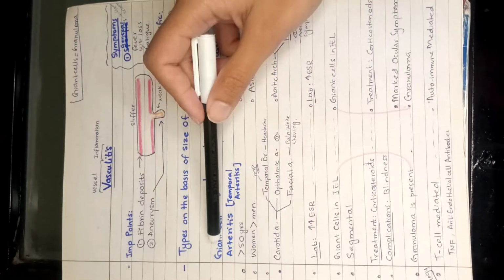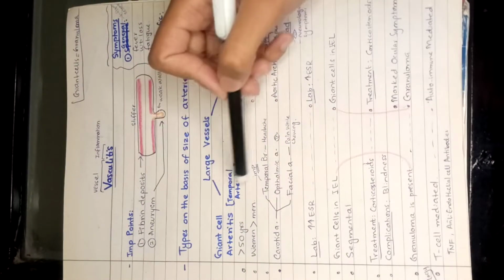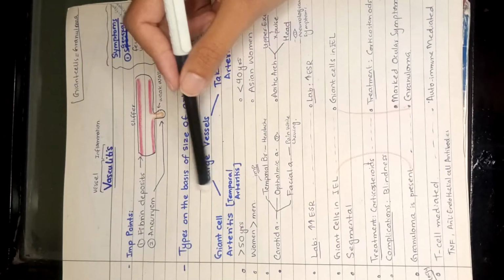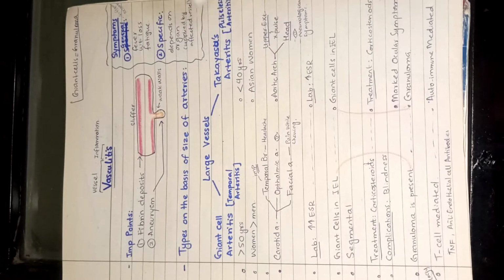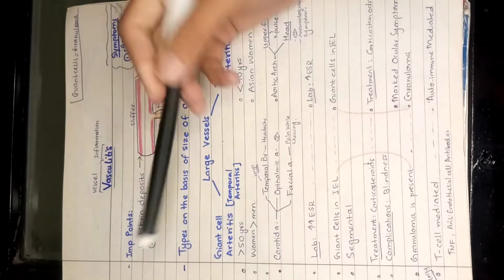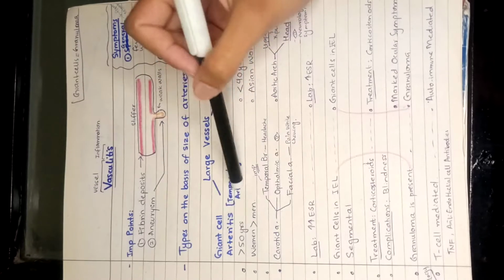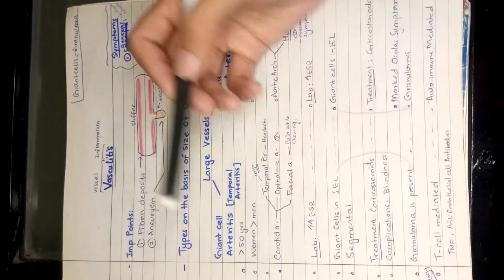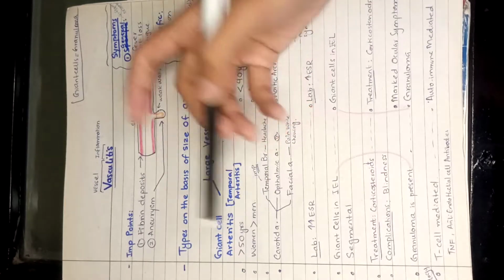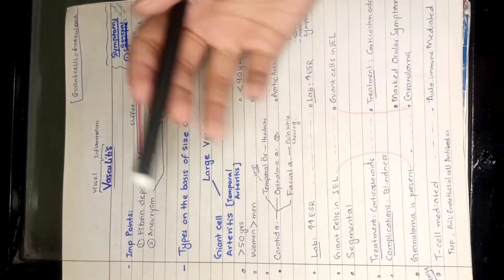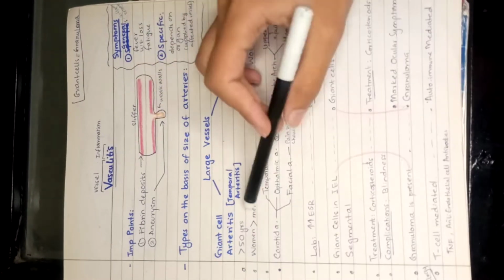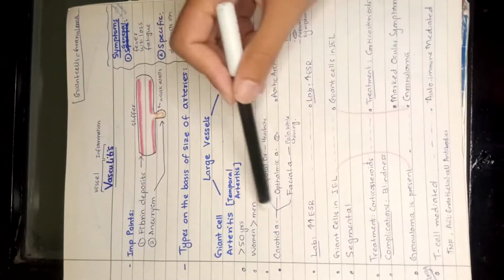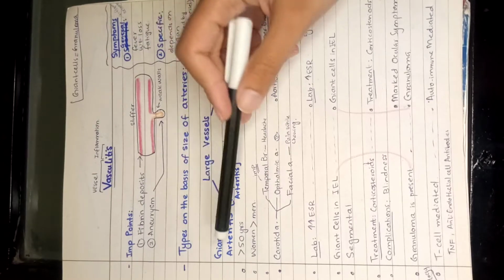So the first type is giant cell arteritis, which is also known as temporal arteritis. Later on I will tell you why it is known as temporal arteritis. Then we have another type, which is Takayasu's arteritis, which is a pulseless disease. Giant cell arteritis affects people who are more than 50 years old, and it is more common in women as compared to men. It affects the carotid artery and its branches. The temporal artery is the most important branch that is affected by giant cell arteritis.